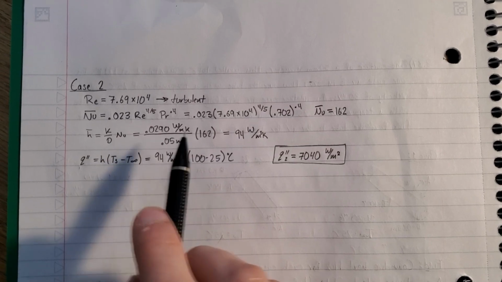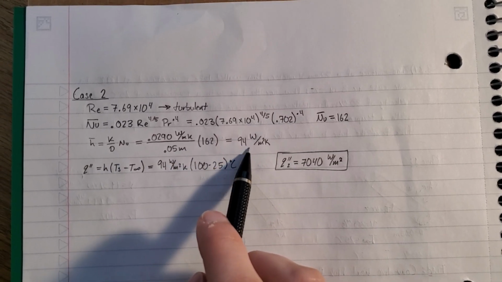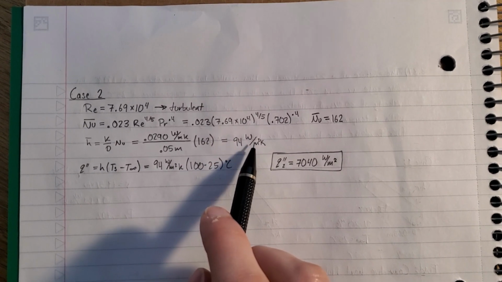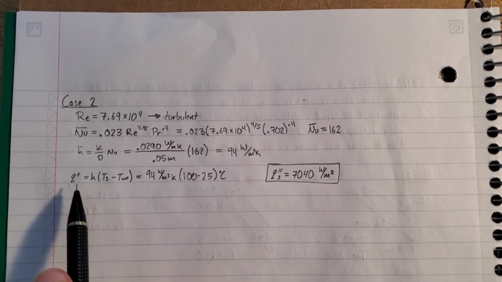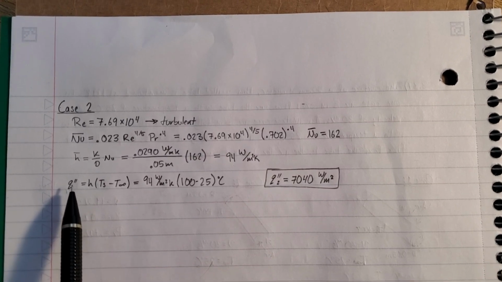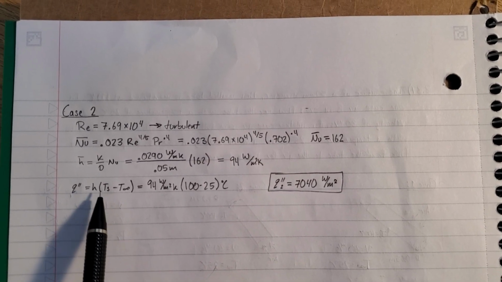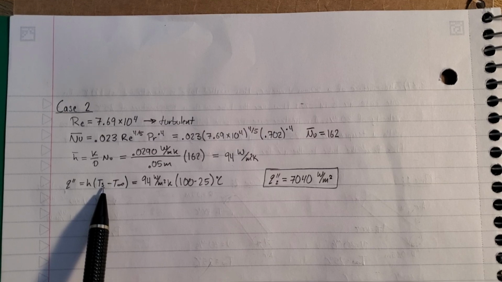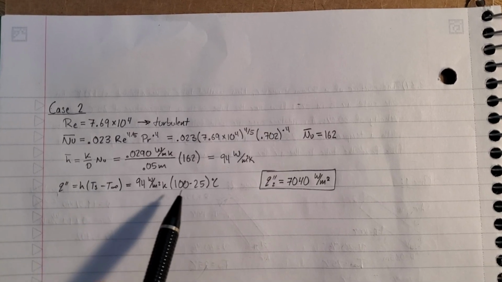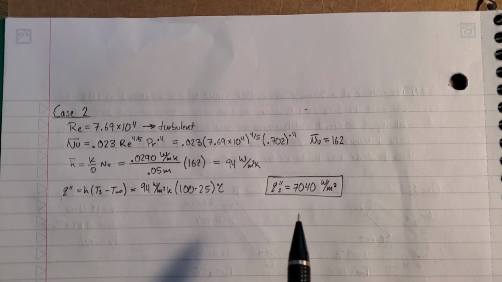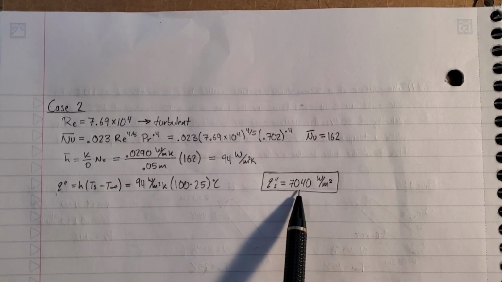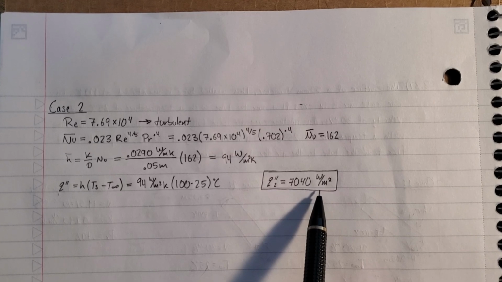So I went ahead and calculated our h, which is 94 watts per meter squared Kelvin. And then because it's essentially the same thing we did before, I calculated our heat flux as well using the h delta T equation. And I got for the internal convection case 2, 7,040 watts per meter squared.